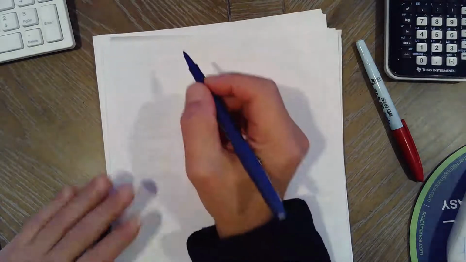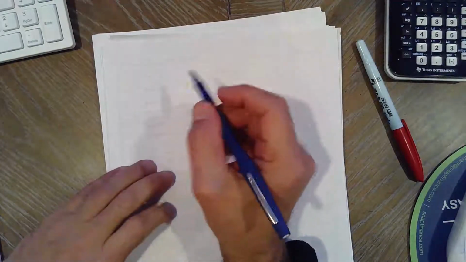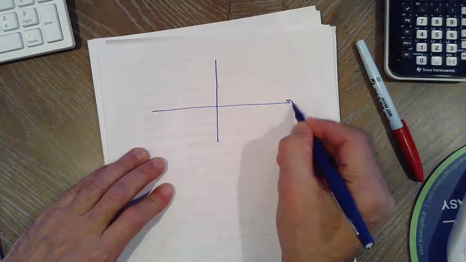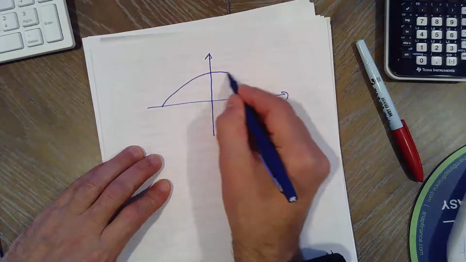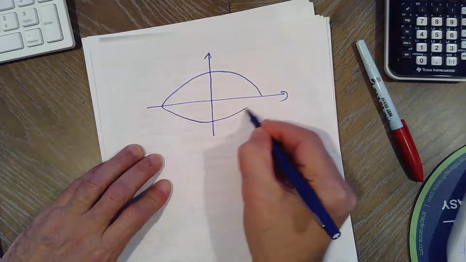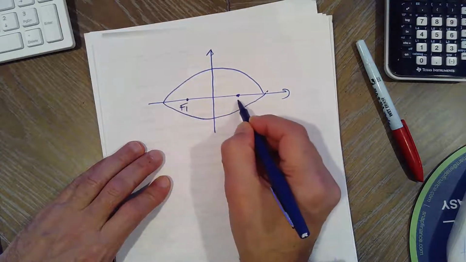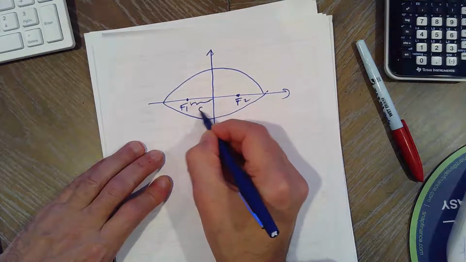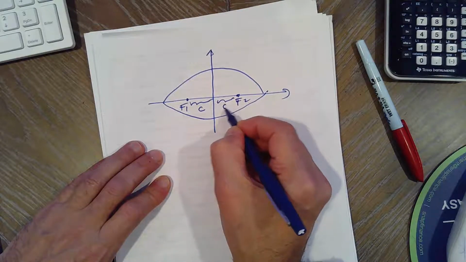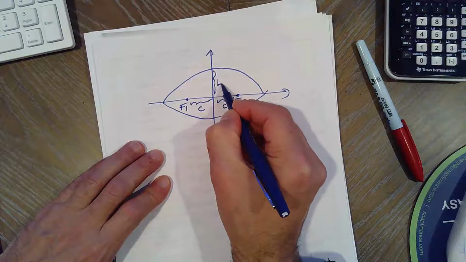Now we're going to find a formula relating a, b, and c. So if you look at a horizontal ellipse, remember the foci are on the major axis c units away from the center. This is b.